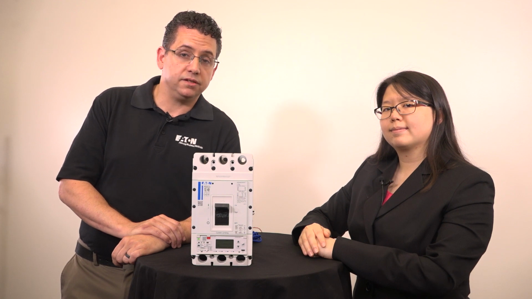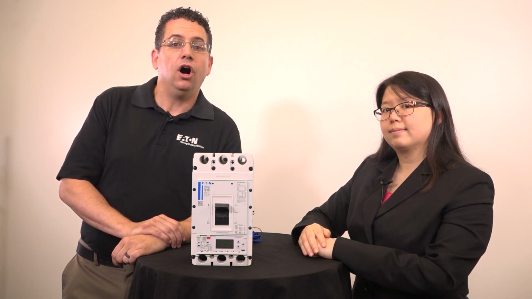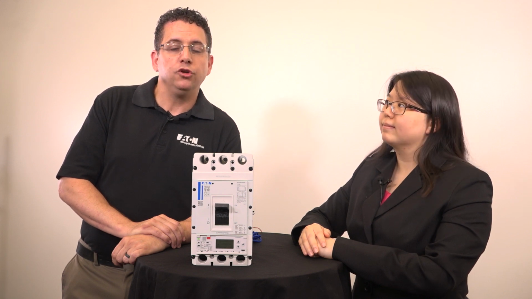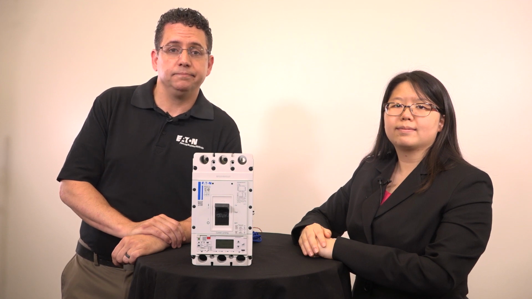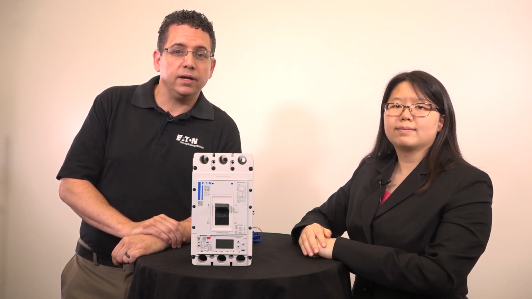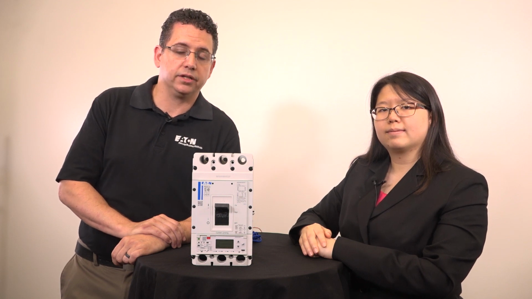The process is intensive, costly, and actually puts unnecessary wear on the breaker contacts. Also, when you reconnect the breaker, you have to make sure the line and load connections are secure and torqued correctly. Since primary injection is so labor-intensive, secondary injection has become a more common test for electronic circuit breakers.